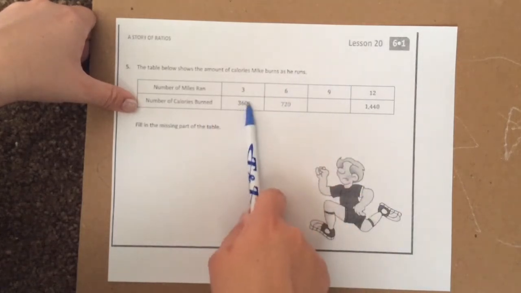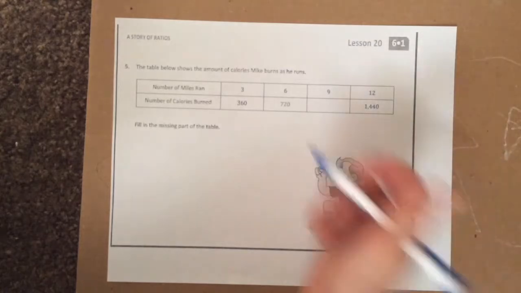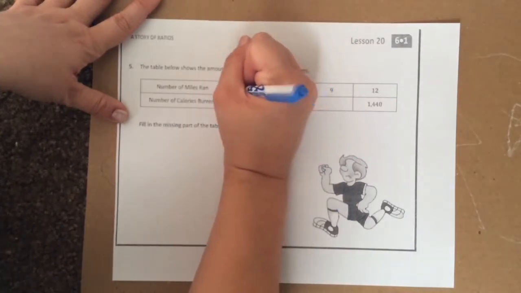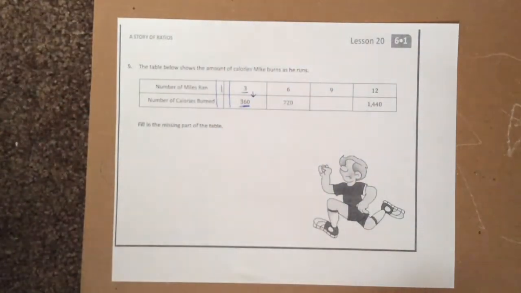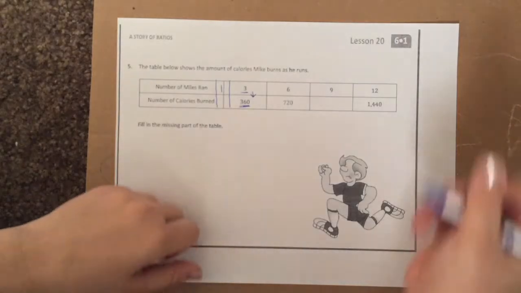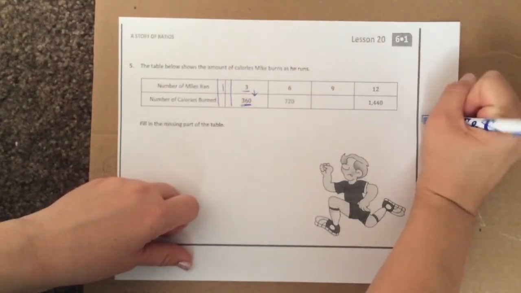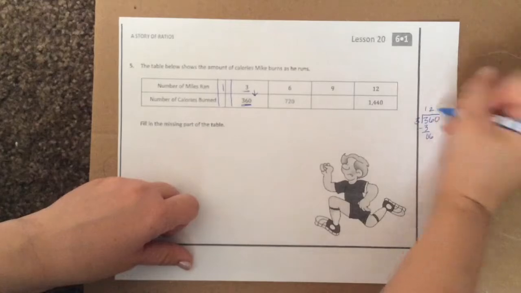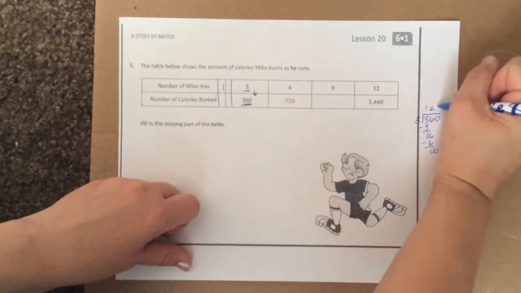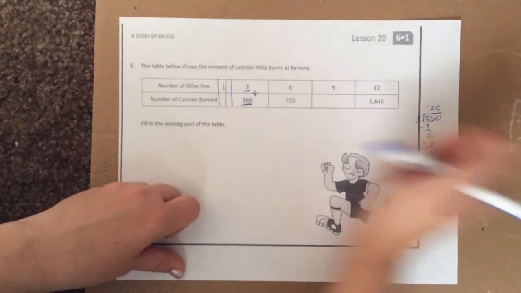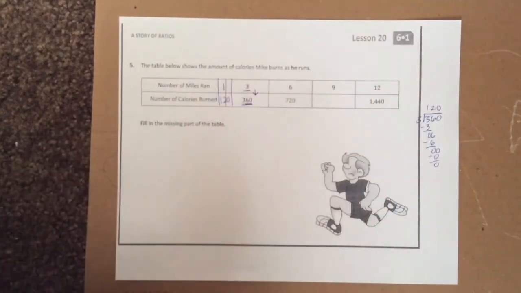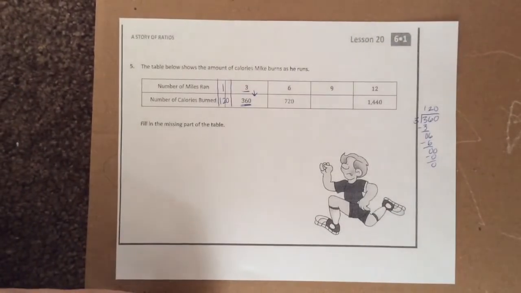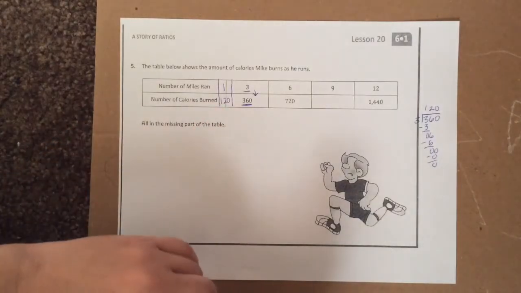So in order to do this, we need to know the unit rate. We need to know what do I need to do to this number to get this number. That way I can figure out how much calories he burns per mile. So what we can do is we can divide 360 divided by 3. 6, 3 goes into 6 2 times. So 0. So he burns 120 calories per, it's a little bit blurry. Let me see if I can fix this here for you guys. There we go. 120 calories per mile.